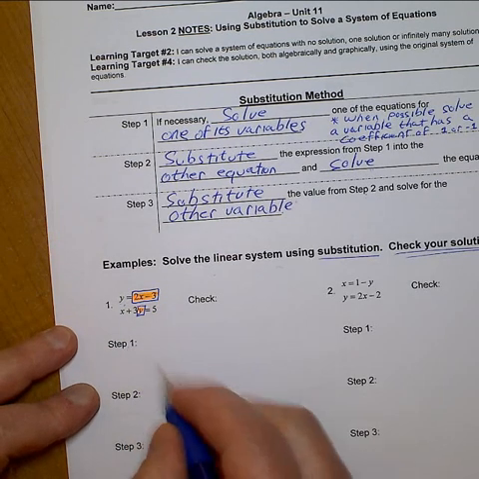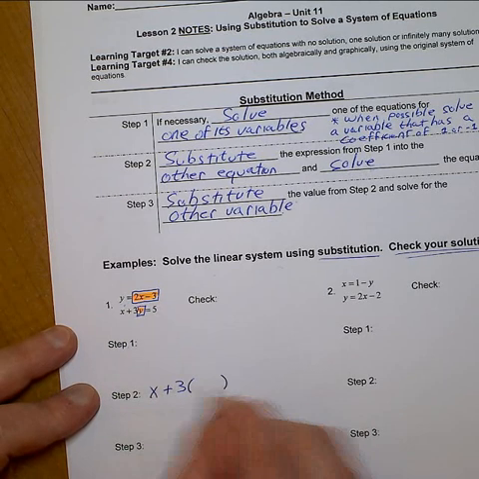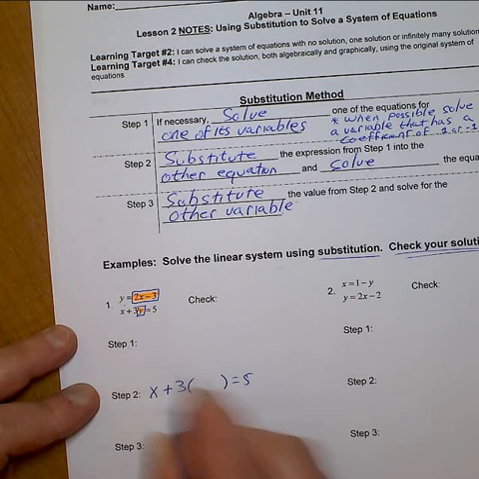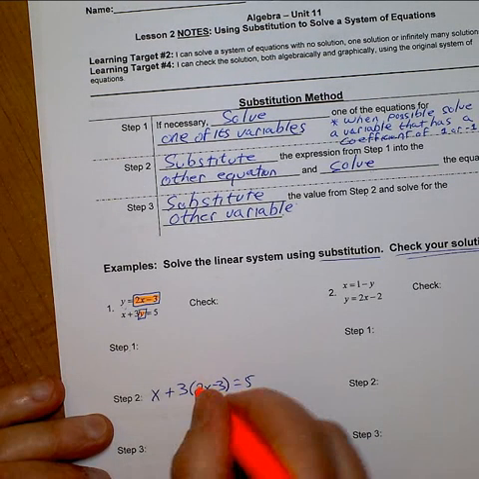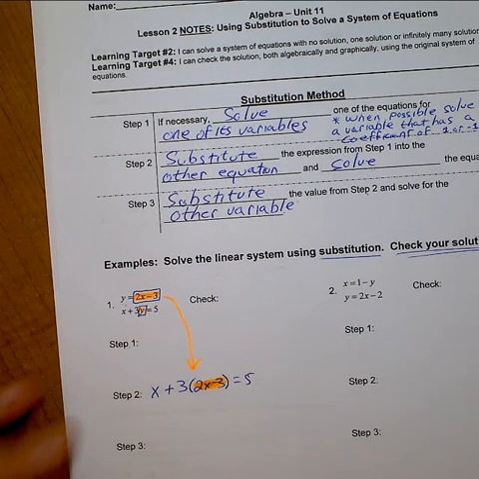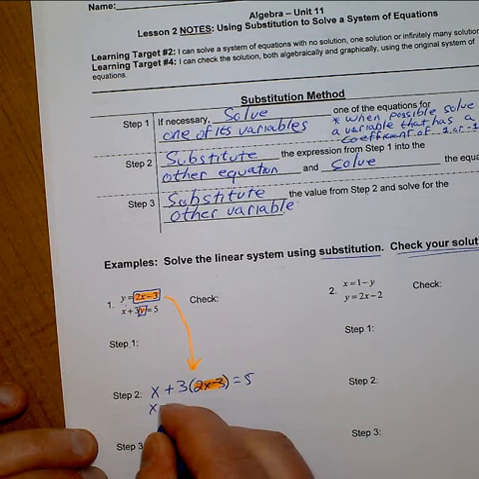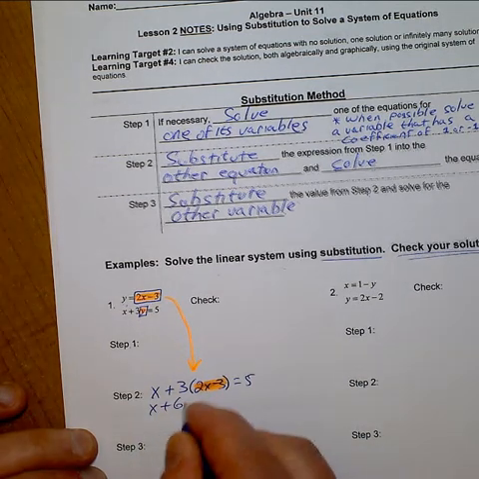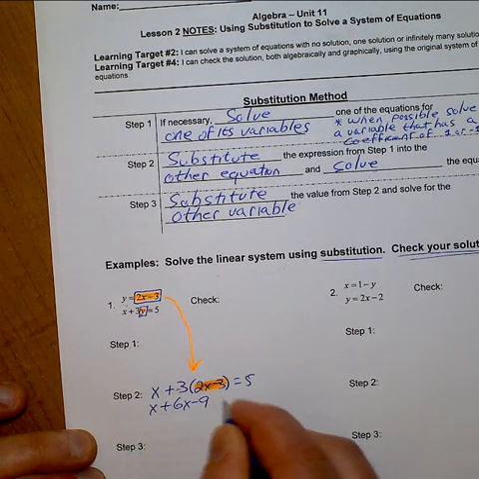We have x plus 3 times y equals 5. But y we're going to substitute in 2x minus 3. So I took this right here, substituted it in for y. Okay, now we're going to solve. I see some parentheses, I got to take care of that. So this x is plus 3 times 2x is 6x. 3 times negative 3, we got to make sure we distribute to everything, is a negative 9 equals 5.